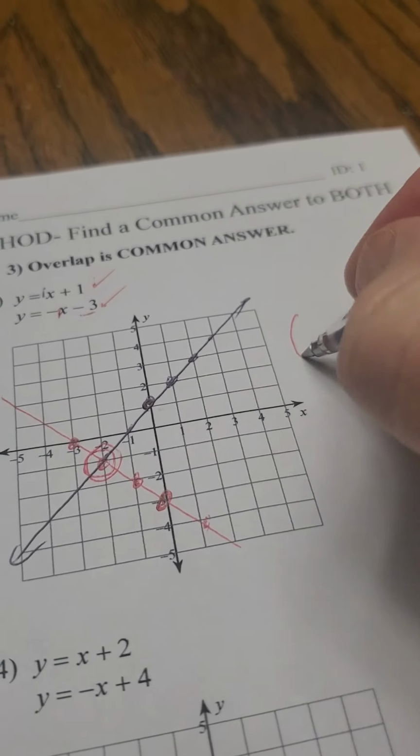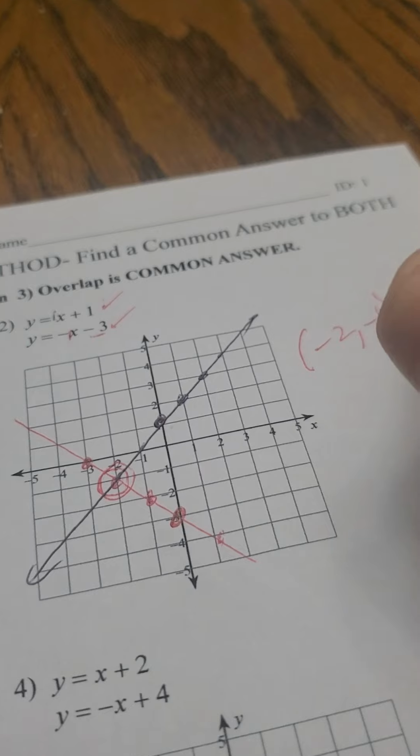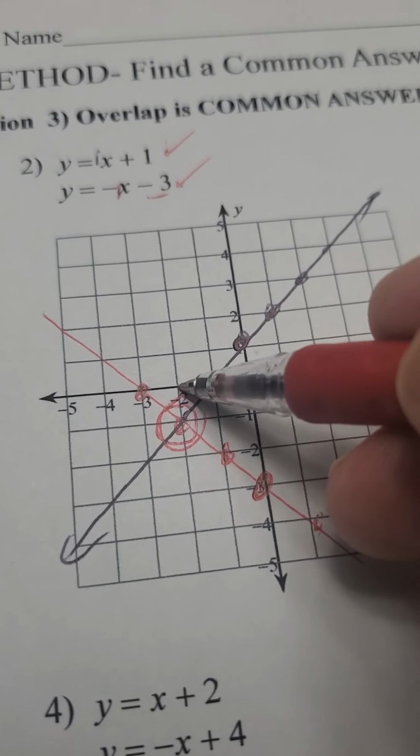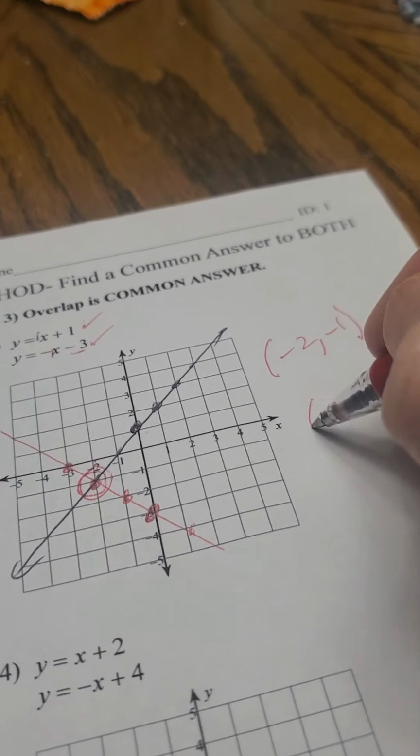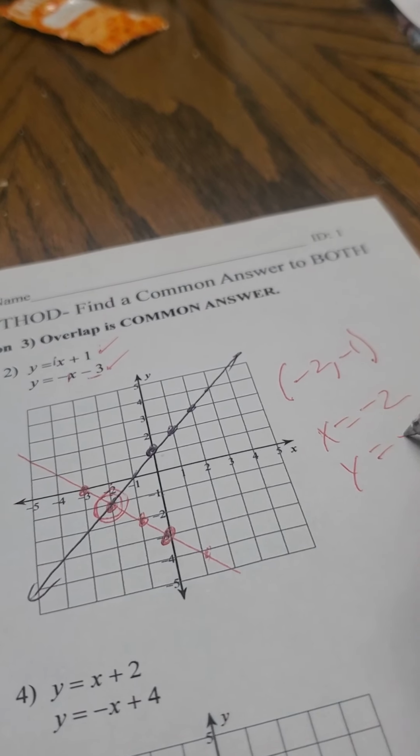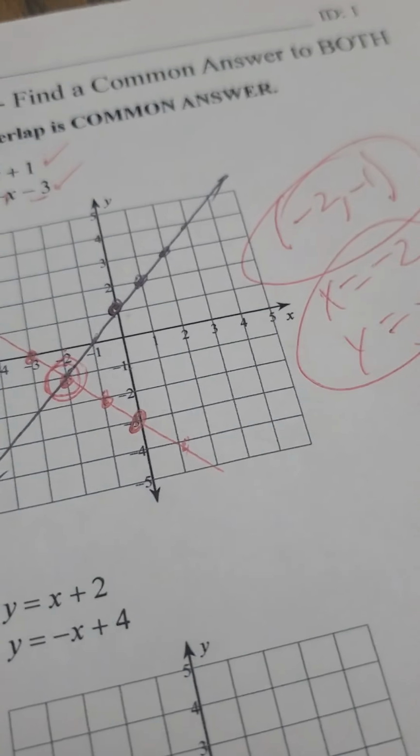And that is the ordered pair -2, -1. X is -2, y is -1 right there. Or list it like that. Okay?